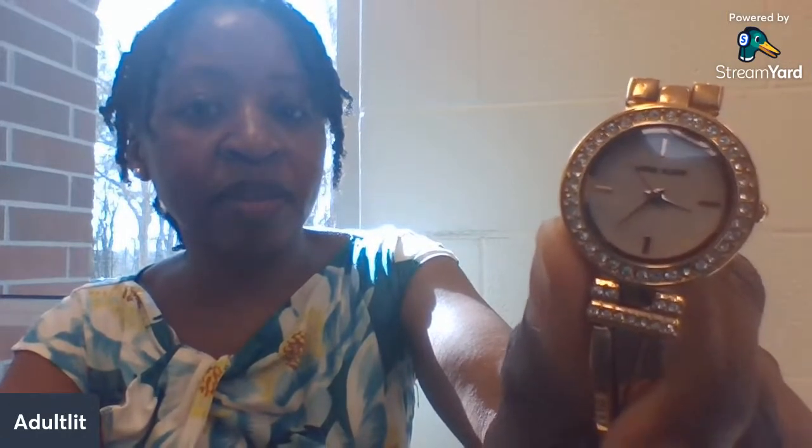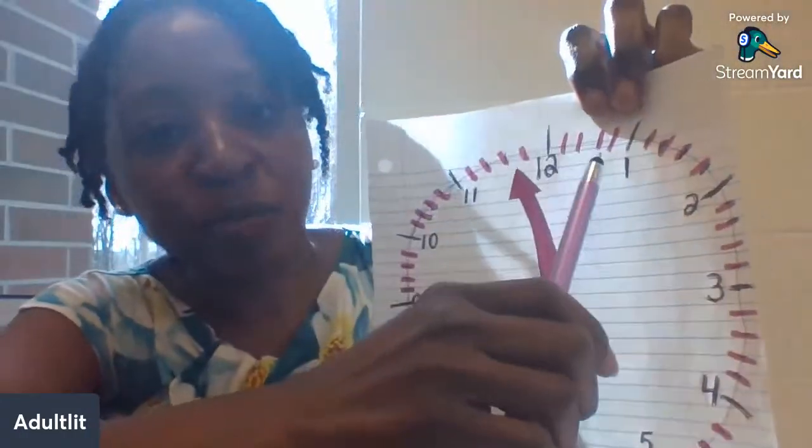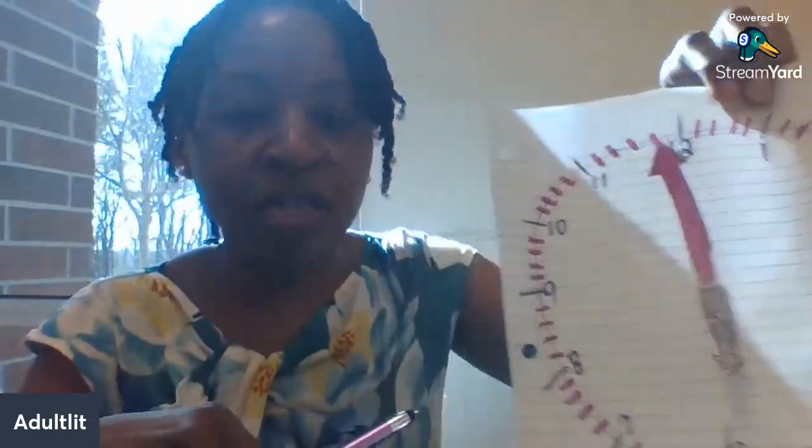Okay, but you see the little short arrow, and then you see the longer arrow. The short one represents the minutes. I'm sorry, the short arrow represents the hour, and then the long arrow represents the minute, okay? So some watches don't even have numbers on them. And some watches, you might see little dots. The little dots that you see in between the numbers would then represent the minutes, if you see a watch like that. So I hope that this has been helpful to you all.